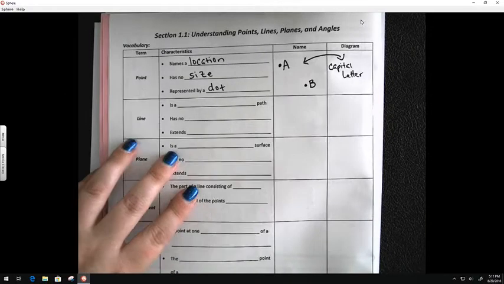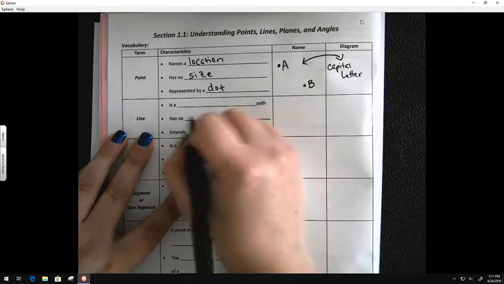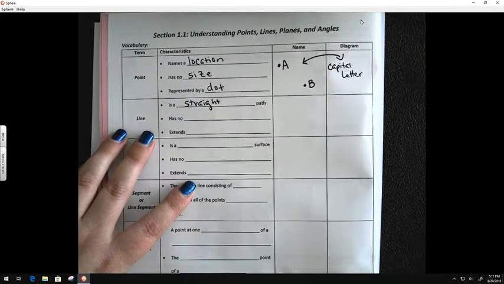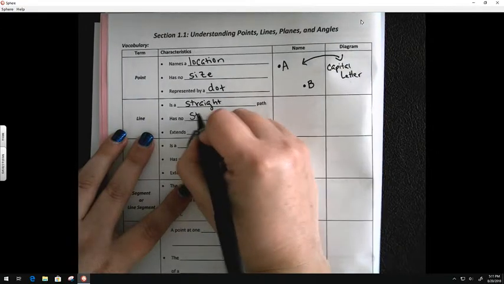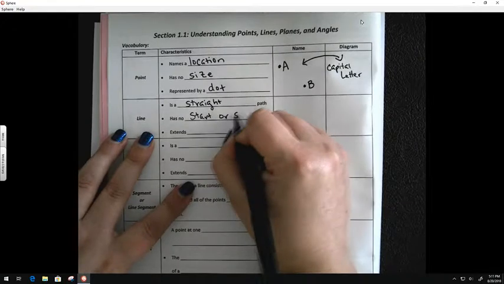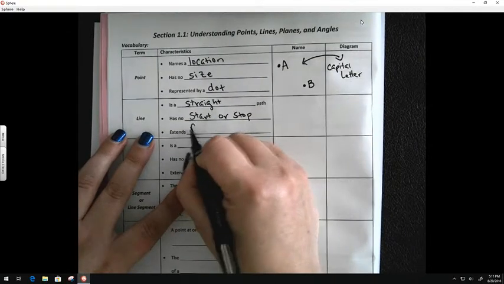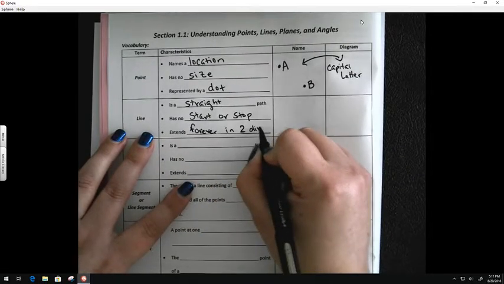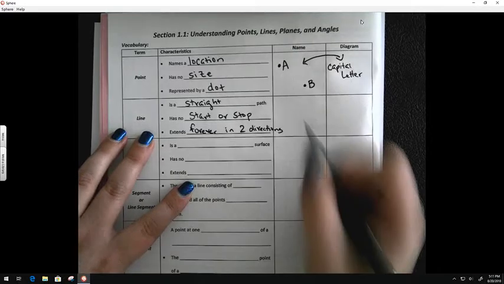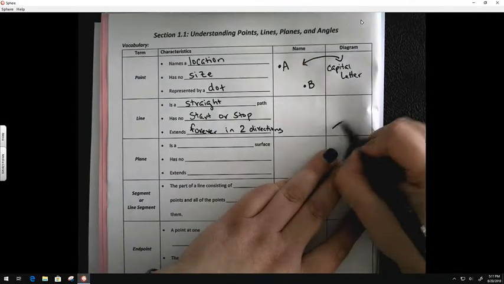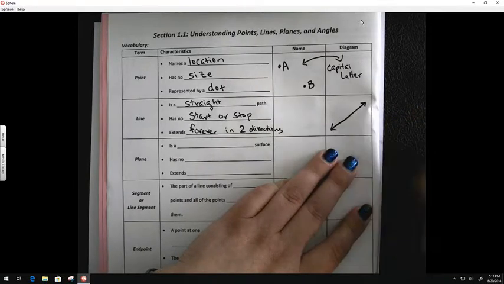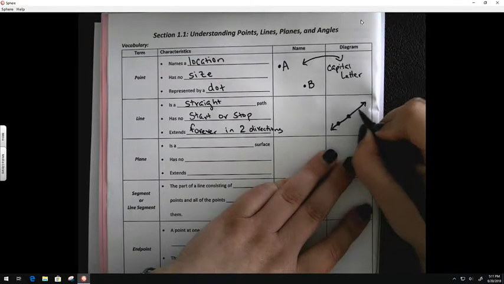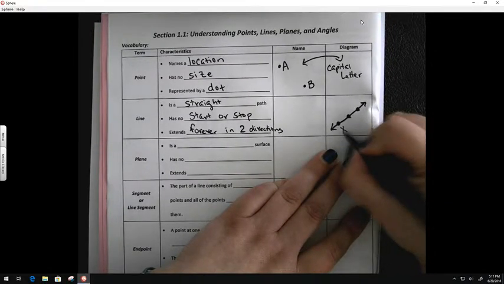All right. A line is a straight path. It has no start or stop, and it extends forever in two directions. All right, so a picture of a line could be something like this. It's made up of points, so I can put just a couple of points on here. And I'm going to do X, Y, Z.